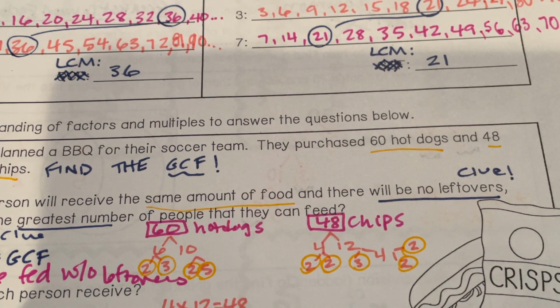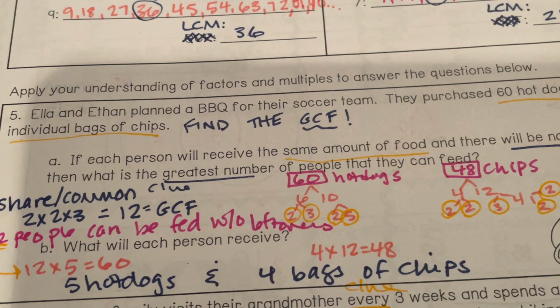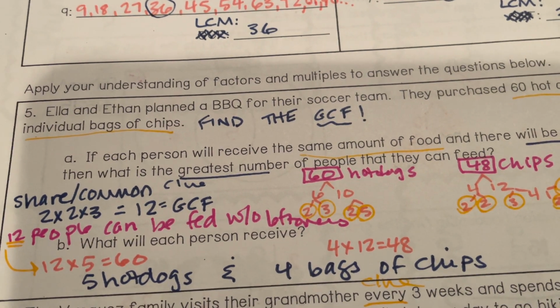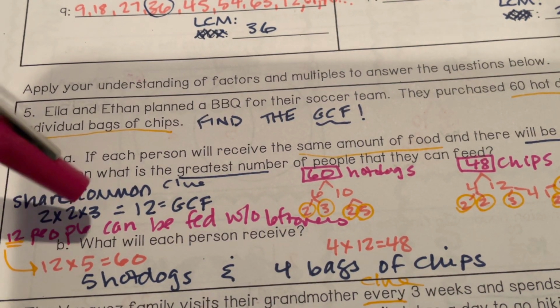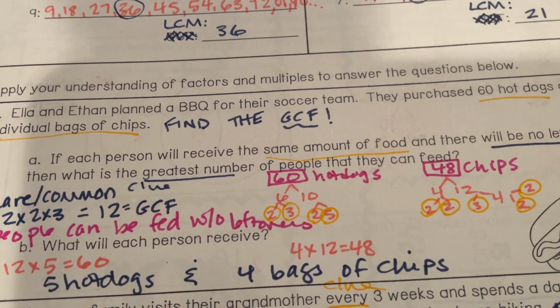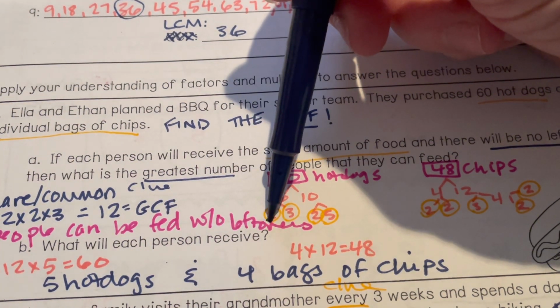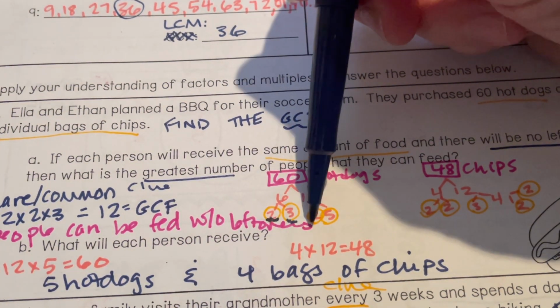Now I need to look at what they share or have in common, what these factor trees have in common. So they share a 2 times 2 times 3. If I break that down and circle it over here in blue, it might be a little easier to see. They share a 2, a 3, and another 2.